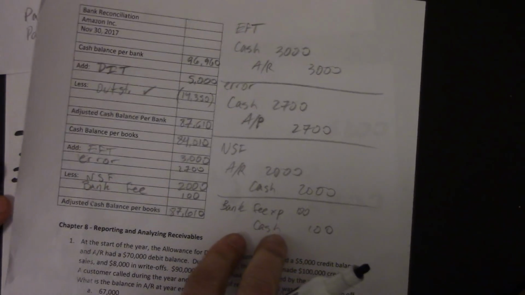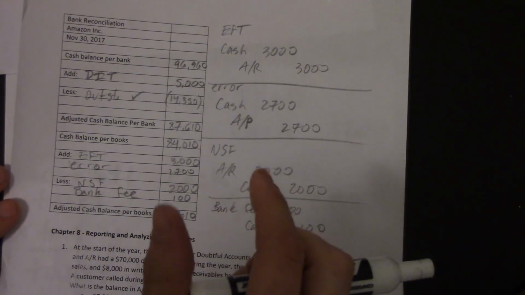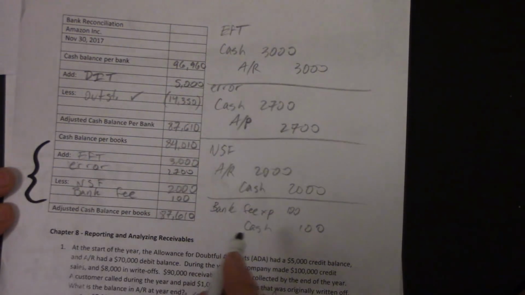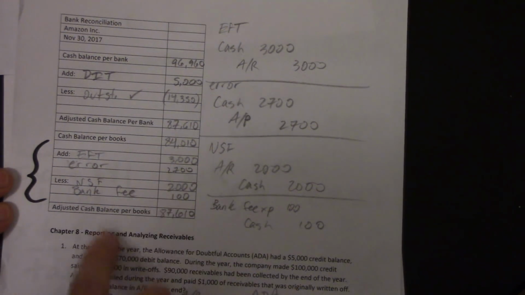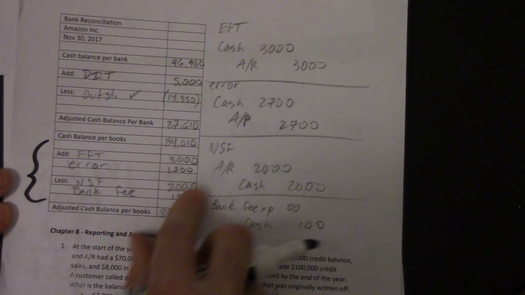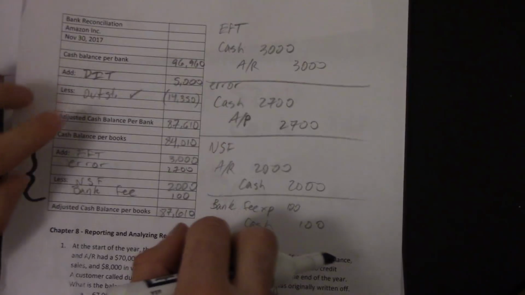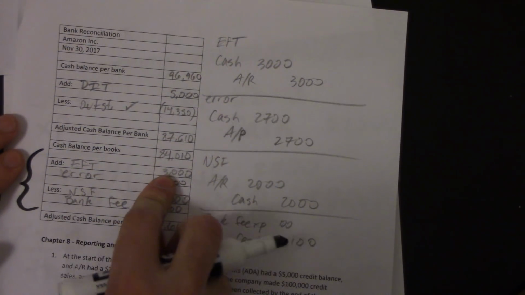So there's our reconciliation. We can also do some journal entries for these. We only journalize the adjustments for the book. We never journalize anything for the bank. So we'll start with that electronic funds transfer.